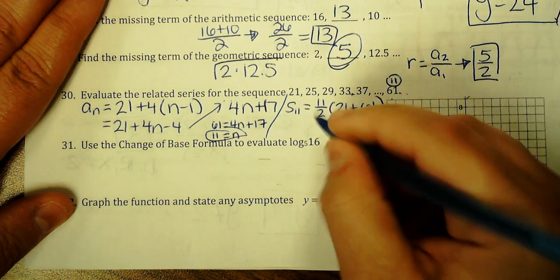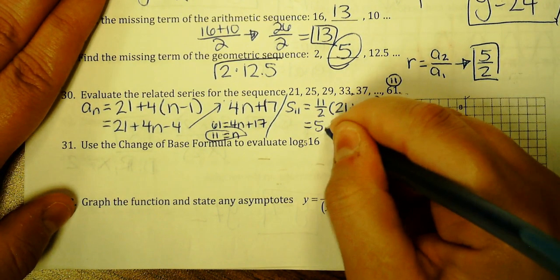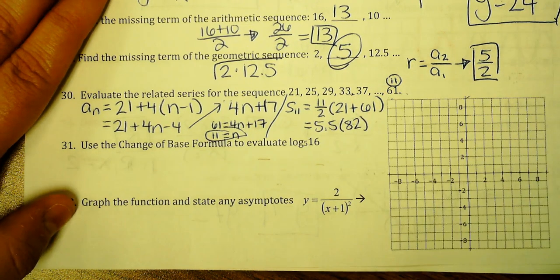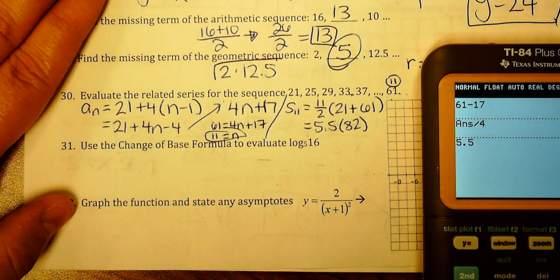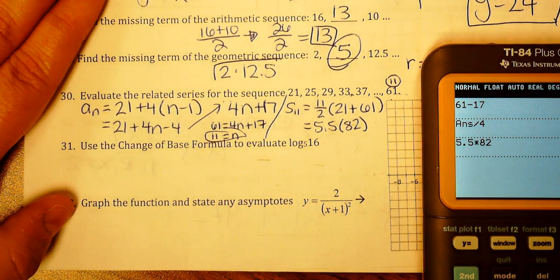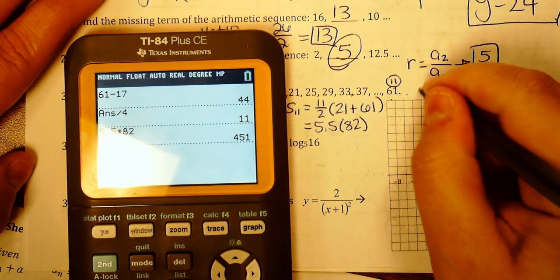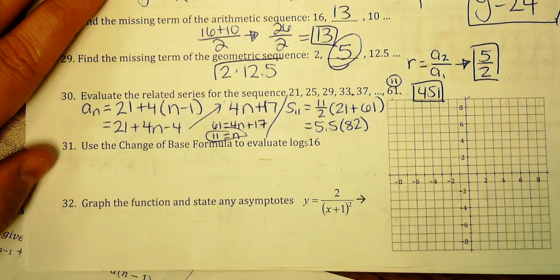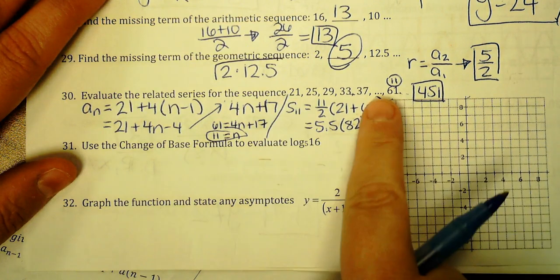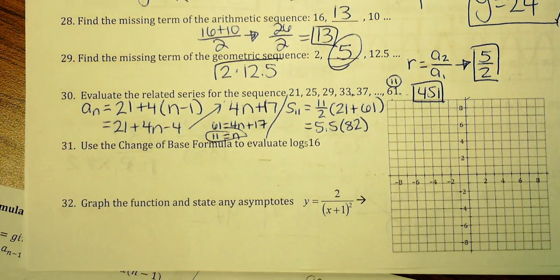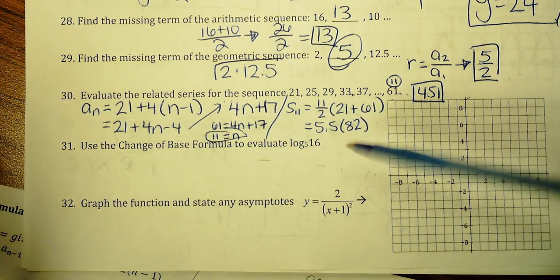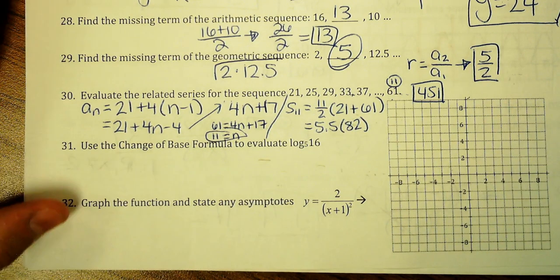We can see that right in the problem. So this is going to be 5.5 times 82, and that should give you the sum. The other way you could do that problem, oops, not on screen, sorry, 451 would be the answer here. The other way you could do that problem would literally be just add all these up, but put in the missing numbers. Maybe that's faster than doing all that work that I did, but the evaluation of a series is just to add up all the terms.